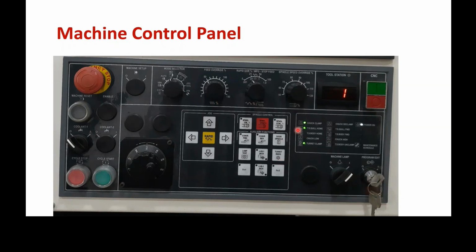If you want to make use of a certain percentage of the value specified in the program, you will go for feed override. Next, there is the display of the tool station. Here it is now displaying 1. The meaning is that for the current program, the tool in station 1 is selected. So the machining operation is performed by choosing the insert in station 1. Suppose instead of 1 the display shows 3, the meaning is that the insert in station 3 is currently used for performing the machining operation.